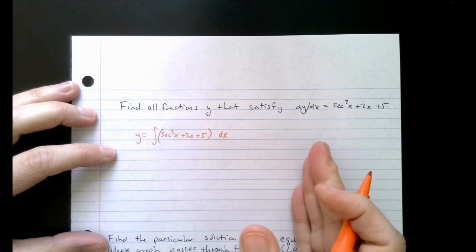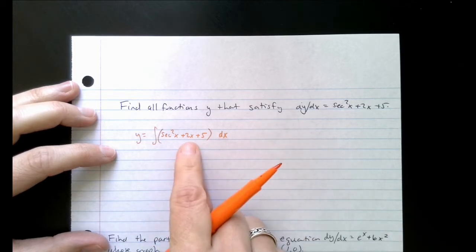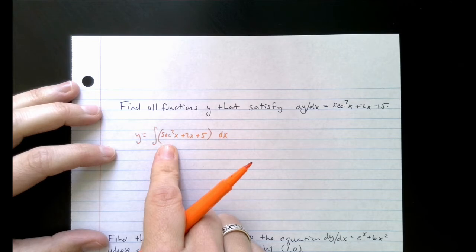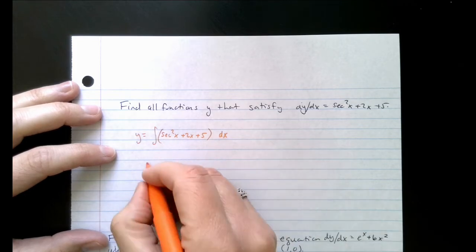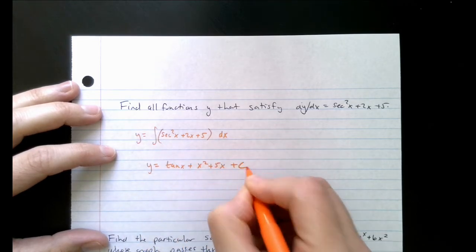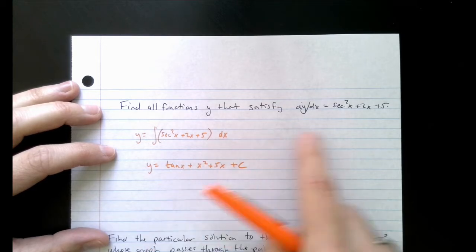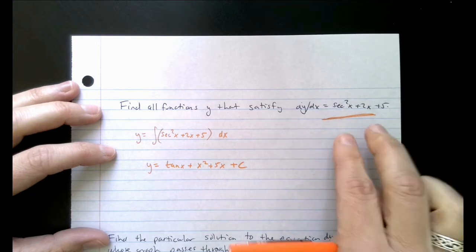So let's use our antiderivative rules like reverse power rule here, and then the antiderivative of secant squared we have to know from our derivative of tangent rules. We need to add plus c here because this function, if you take the derivative of this, you will get this differential equation exactly you see here.